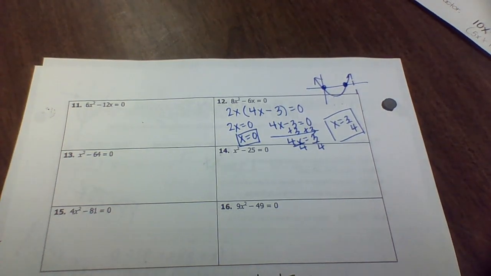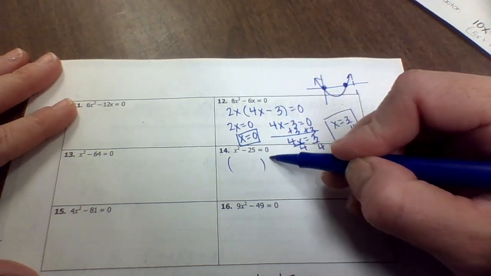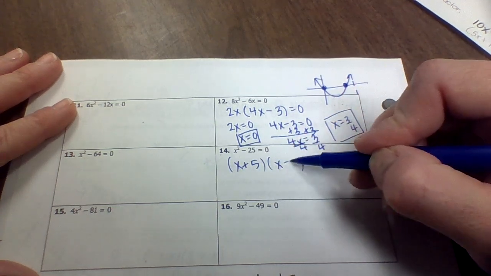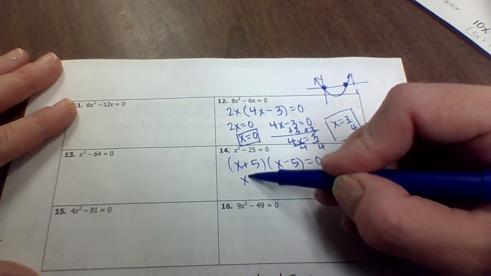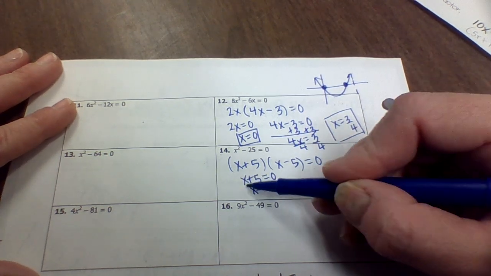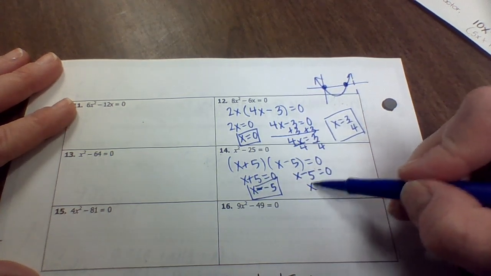Bam, crappy parabola. Okay, so let's look at number 14. Difference of squares now. Okay, well, you know a difference of squares is just x plus 5 and x minus 5. Square root, square root. So this one, this solution would be a -5. This one right here set equal to 0. The solution of this one would be +5.